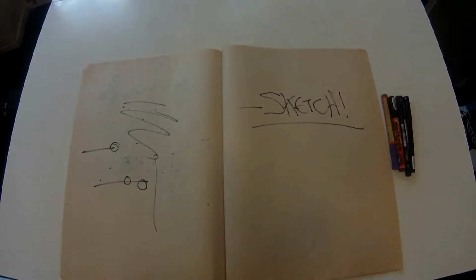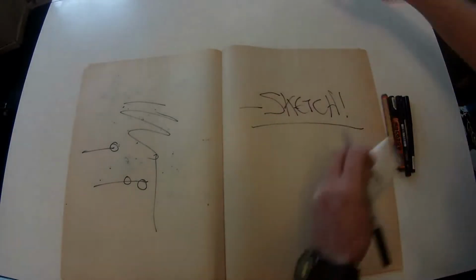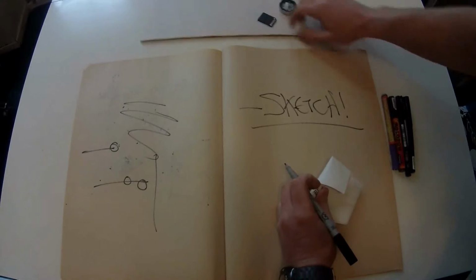So the next part of this lesson, I'm going to take my city work and work on top of it with some tracing paper, which is over here.